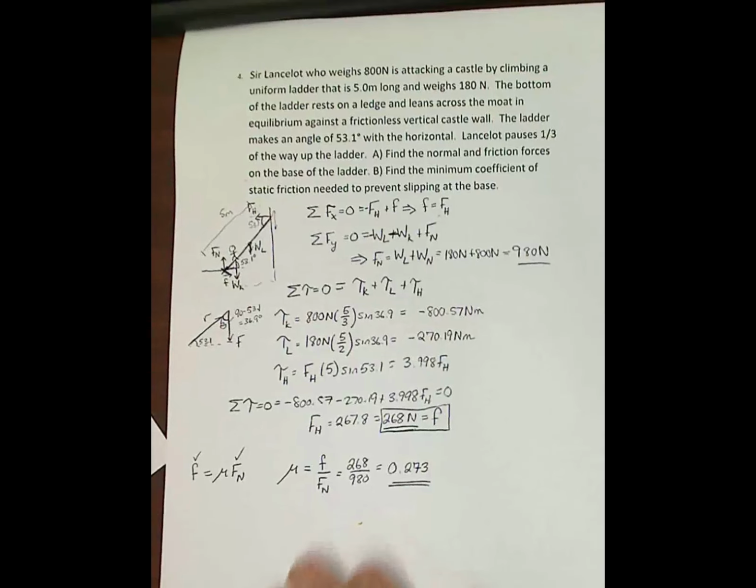All right, so if you can do those kind of problems, you'll be set for anything that we can throw at you from Chapter 9.